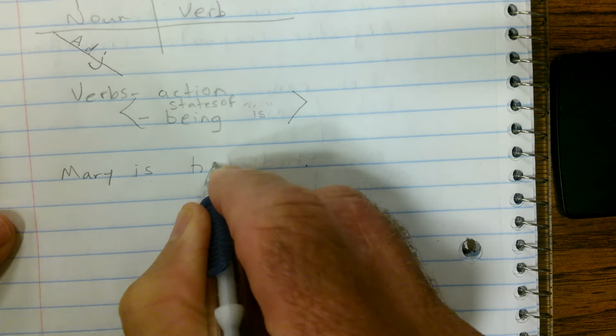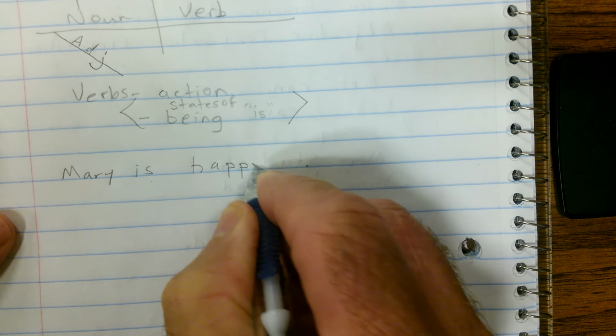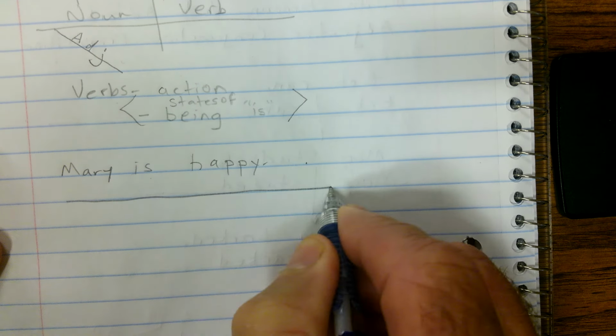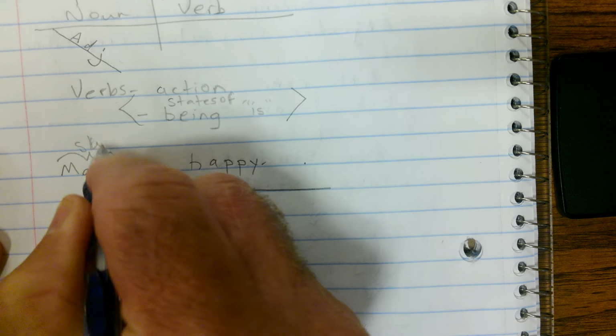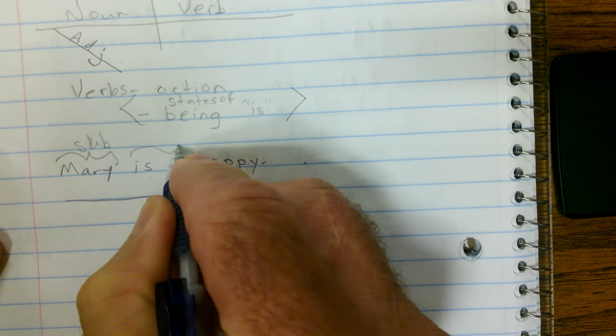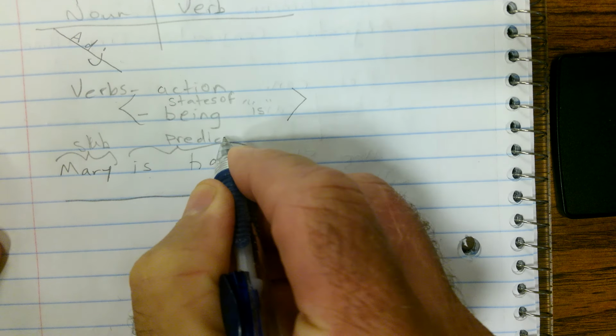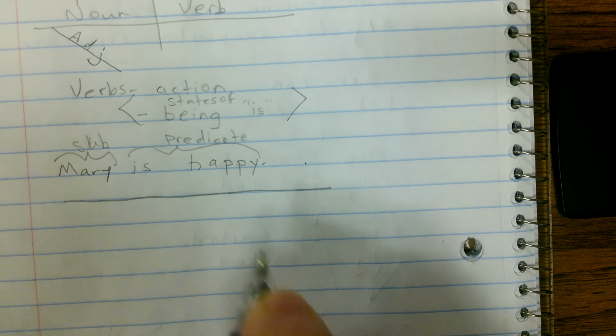So let's start with: Mary is happy. Aren't we all glad for Mary that she's happy? I know I'm glad. So we know that Mary is the subject and is happy is the predicate. Everybody knows that, I hope.